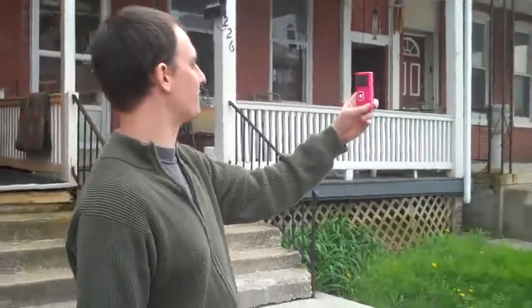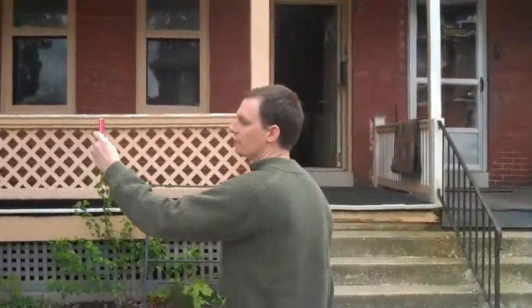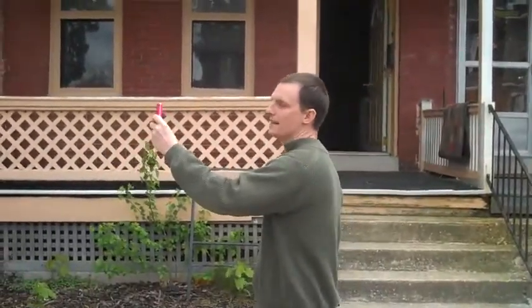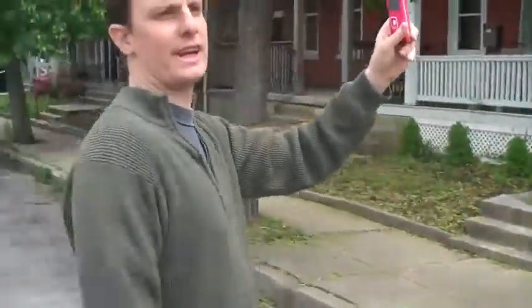Usually what I do is I just start by shooting down the block in both directions. Somebody looking online usually appreciates this. They get an idea of what the immediate neighborhood is like. Then I back up a little bit, and I start shooting the outside.